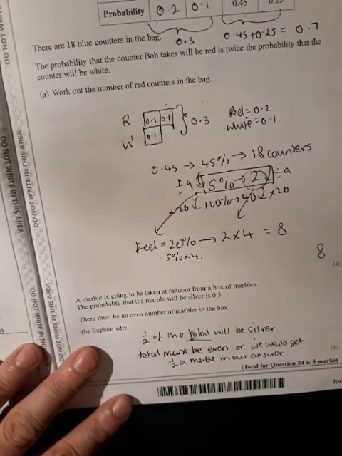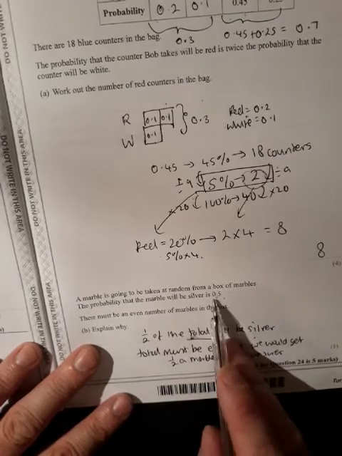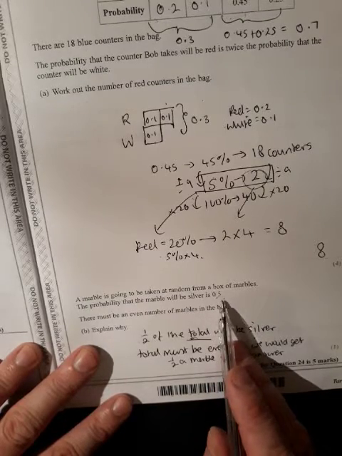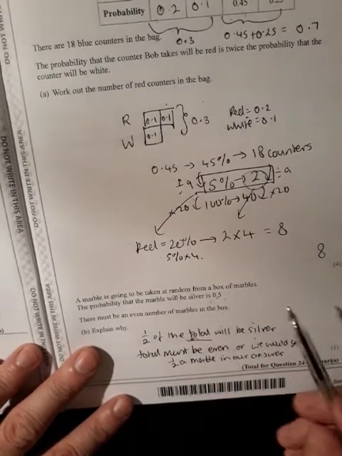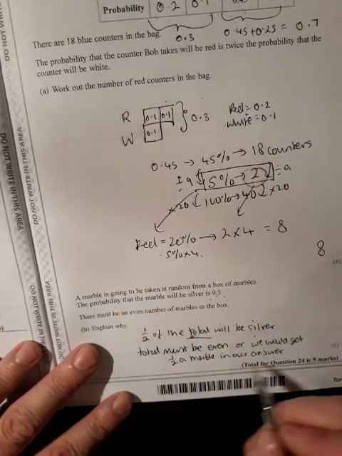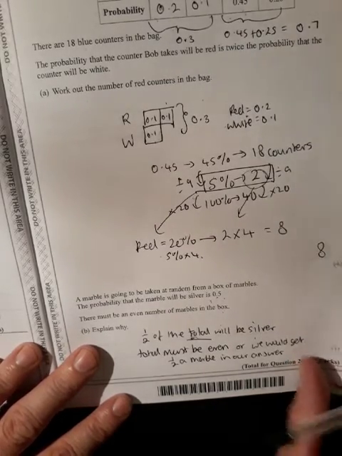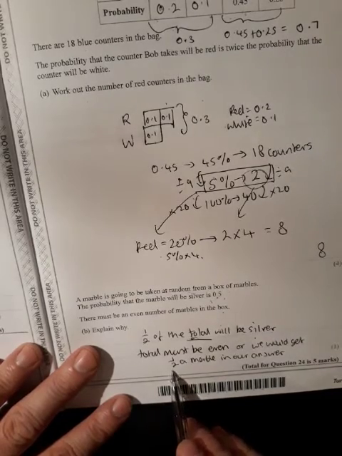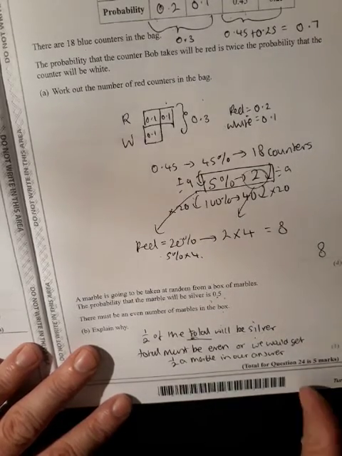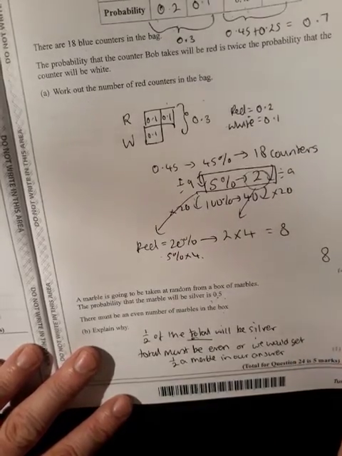I'm not sure that's totally clear what we're saying there, but the total has to be even, because if the probability of the silver is a half, that means we also have a whole number of silver marbles. If it was odd, an odd number divided by 2 would give us something .5. Think about it, if there were 7 marbles altogether, 7 divided by 2 would give us 3.5, and so on.